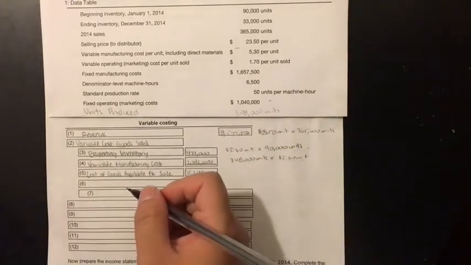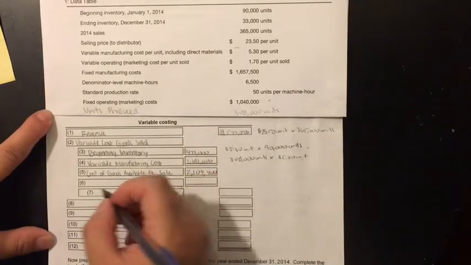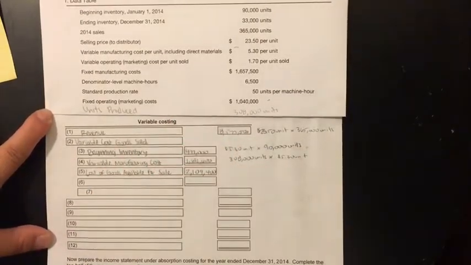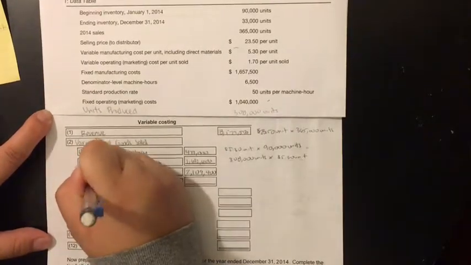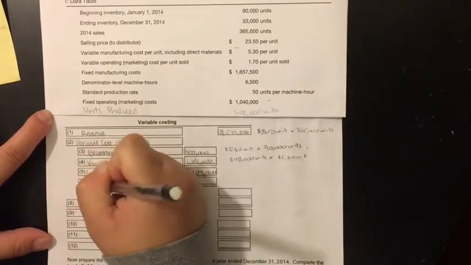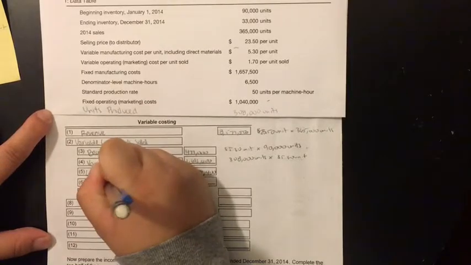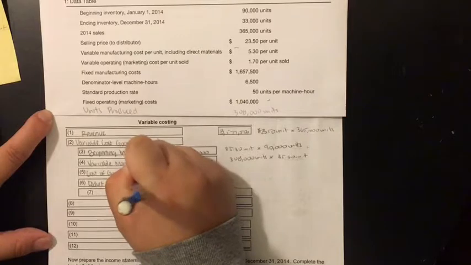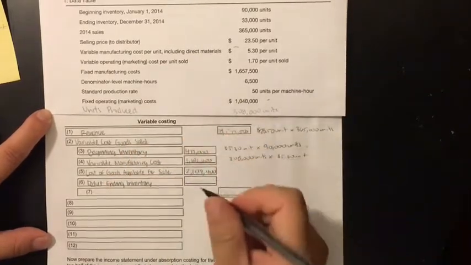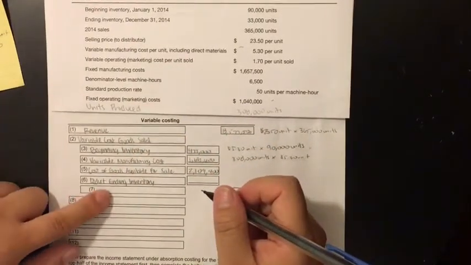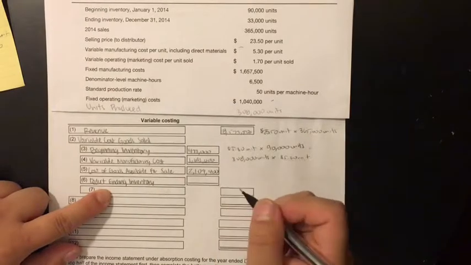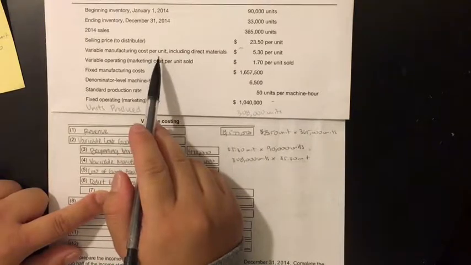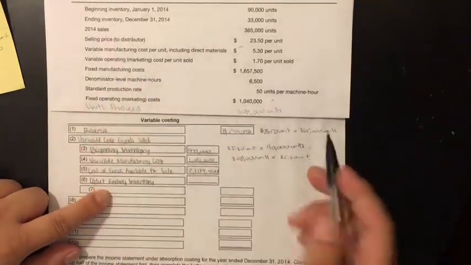Next, we're going to want to deduct our ending inventory from our cost of goods available for sale. In order to find our ending inventory, it's going to be our variable manufacturing cost per unit times our ending inventory.